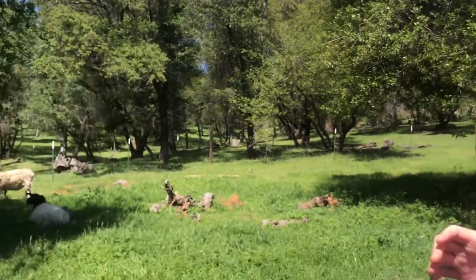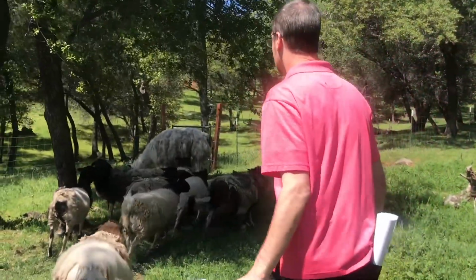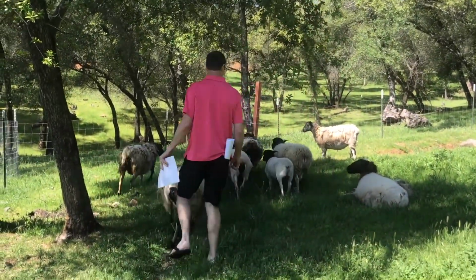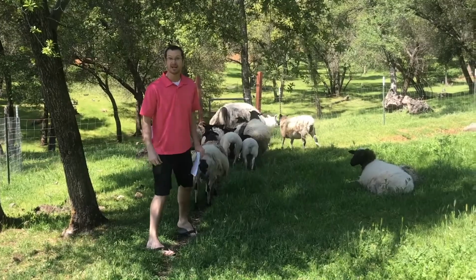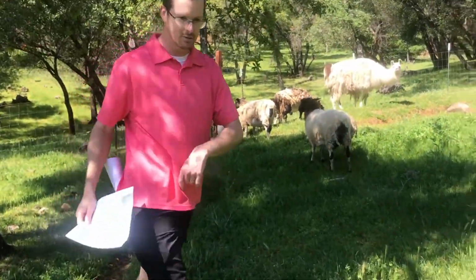Okay, so if we go over here, I gotta show you my llama. Come over here and let me show you my llama. She's really skittish, so she'll probably not want to get anywhere close to me. Hello, llama. Her name's Tina, like in Napoleon Dynamite. Oh yeah, she's running away. So we'll just continue on here.